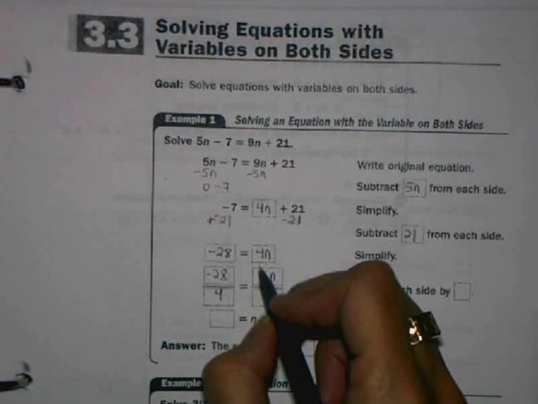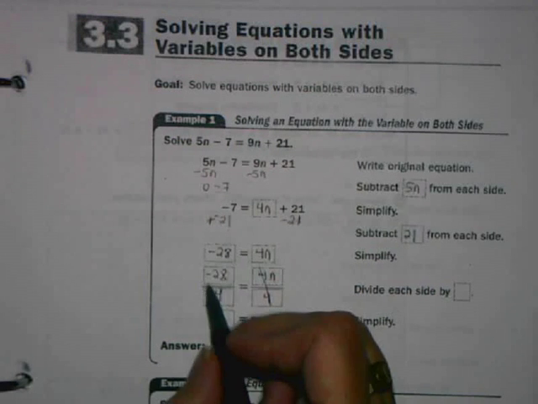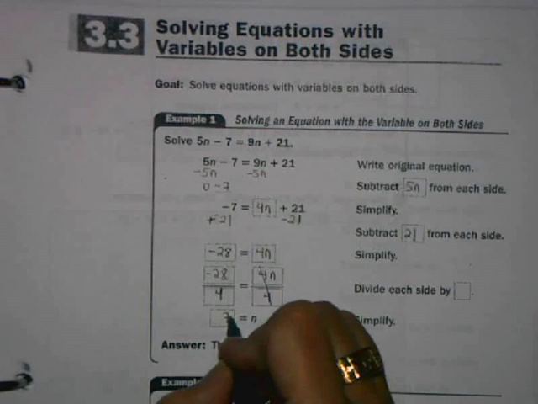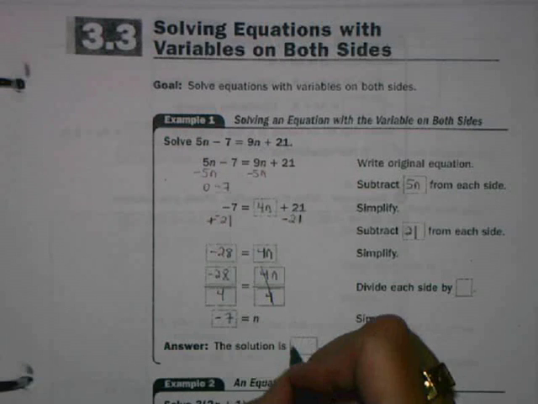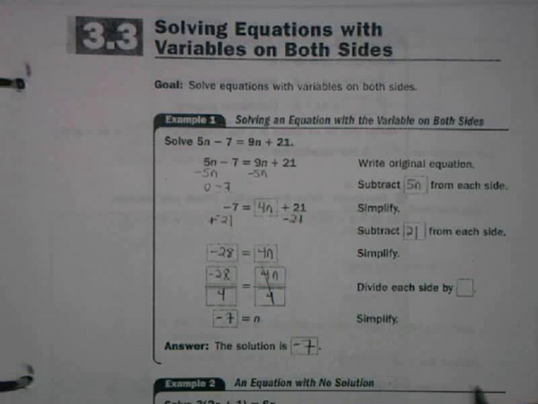4 over 4 is just 1, so on the right-hand side I'm left with plain old n, 1n. And negative 28 over 4, well, 28 over 4 is 7, and a negative divided by a positive is a negative. So the solution, the one number for n that makes the original equation true, is n equals negative 7.